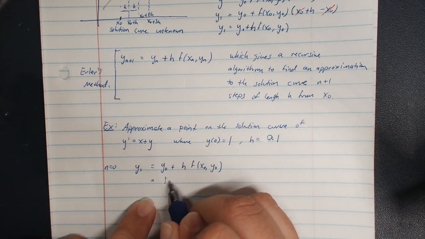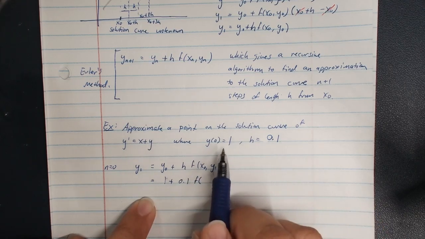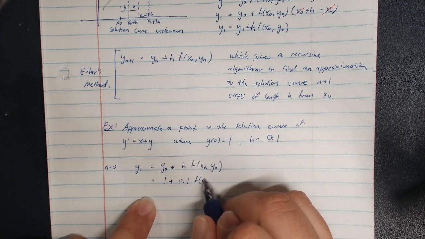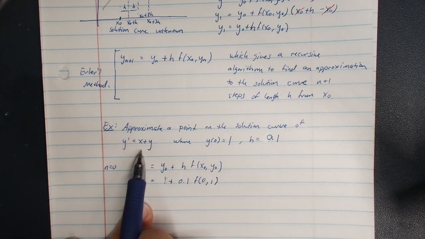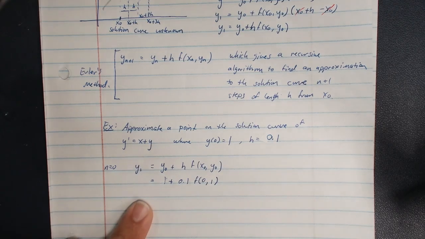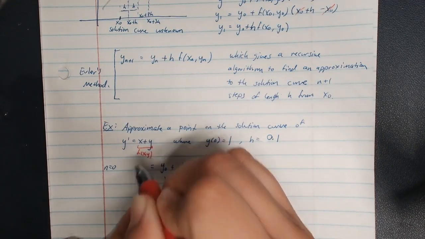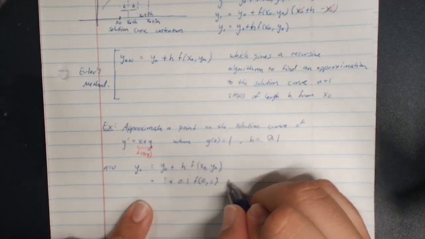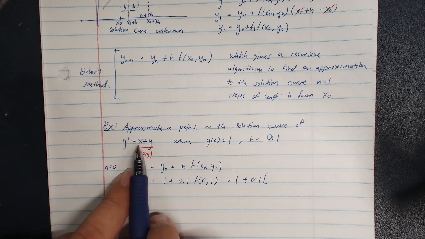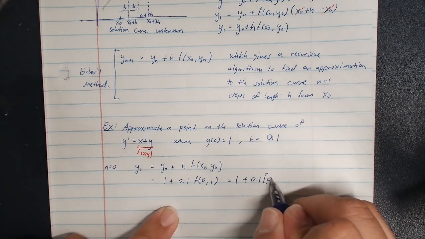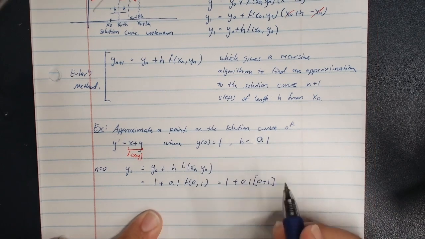So that'll be 1 plus 0.1 times f of 0, comma 1. Our f being x plus y right here, this is f of x, y. So this is going to be 1 plus 0.1 times, and your function just tells you to add the x and the y together. So this would be 0 plus 1. So that's 1 times 0.1 is 0.1 plus 1 is 1.1.